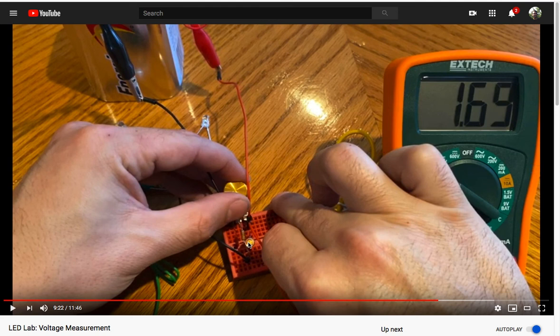But it worked okay for me. So I checked this on my computer screen, it looked okay, and I checked it on my phone screen and it looked okay. When this light turns on, you'll want to record this number.